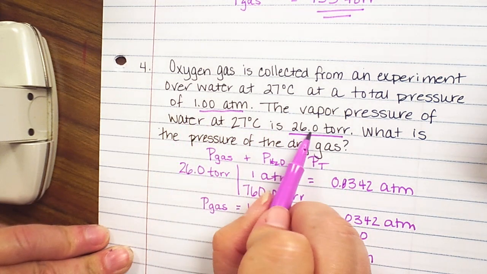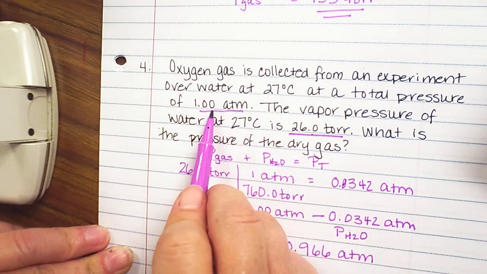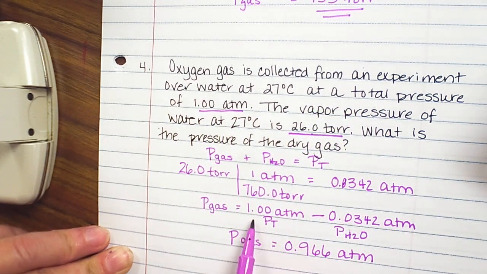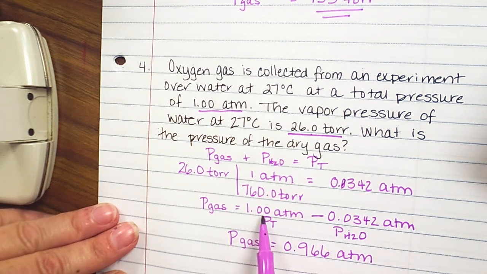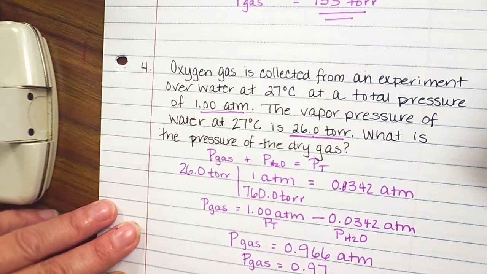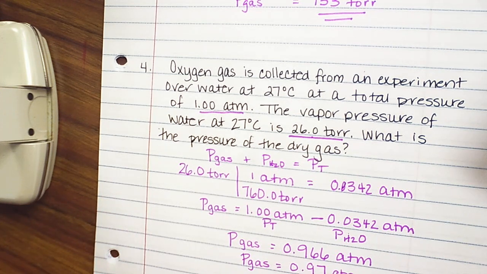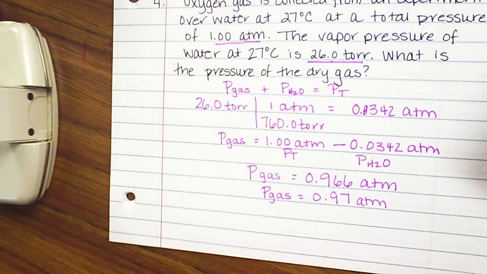But I only get 2 after the decimal point, because it's a subtraction problem. So the pressure of the gas is equal to 0.97 atm. That's it. So subtraction here, 0.97. Okay, so that's it.